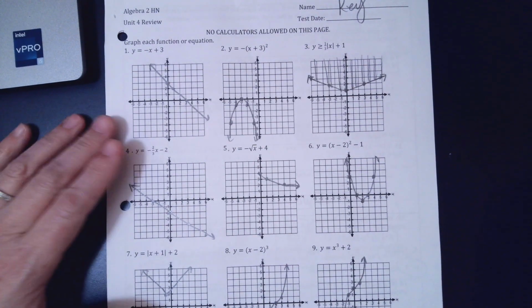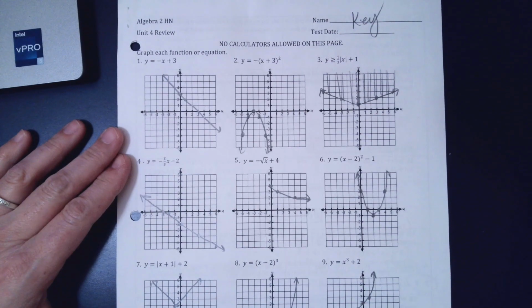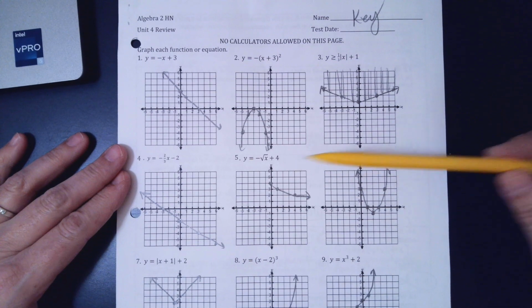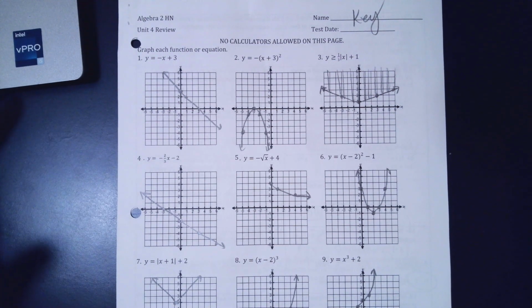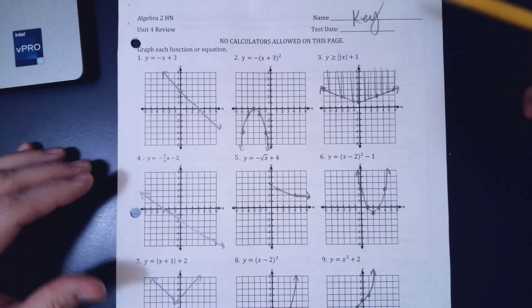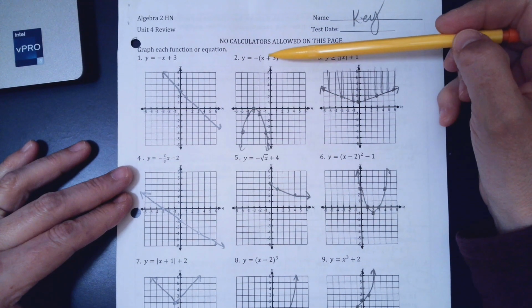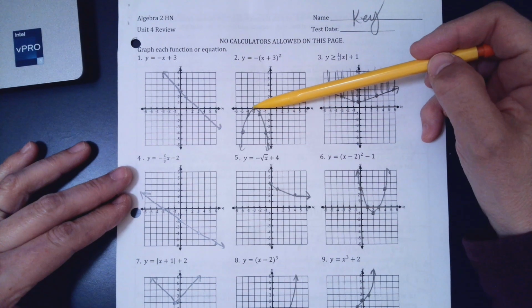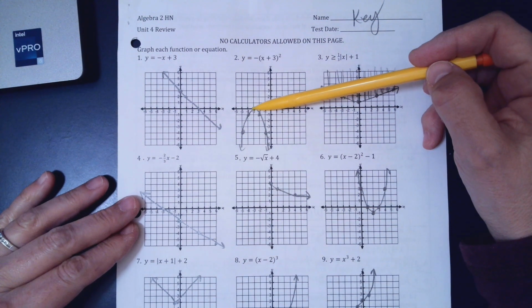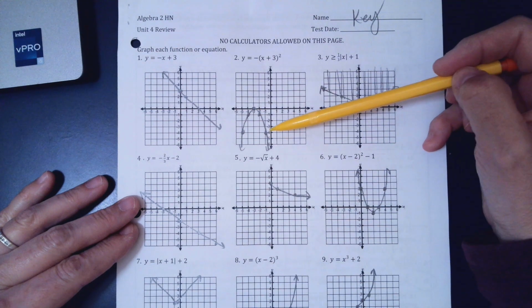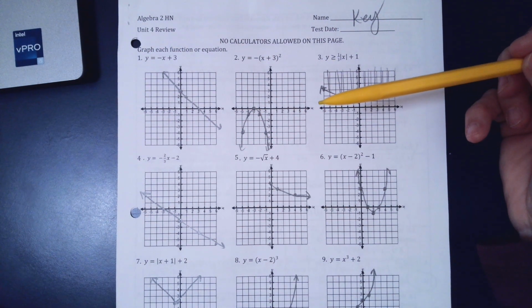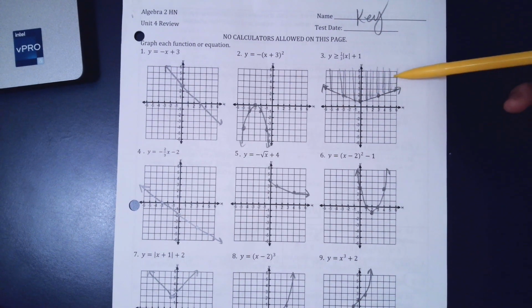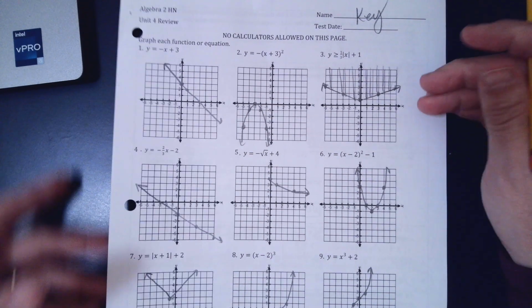All right, so on this review here, you can see the answers graphed. If you're in Miss Wilburn's class, you might not have this one on there, but basically just your basic things: a line, parabola, move left 3, reflected over the x-axis. Make sure you have your points on there. Parabolas go 1, 1, 2, 4, and so forth. So shading on this one, everything above, solid line because of the equal bar.